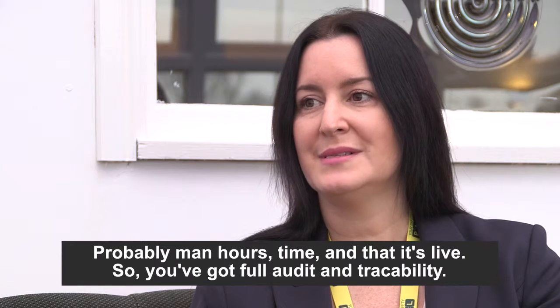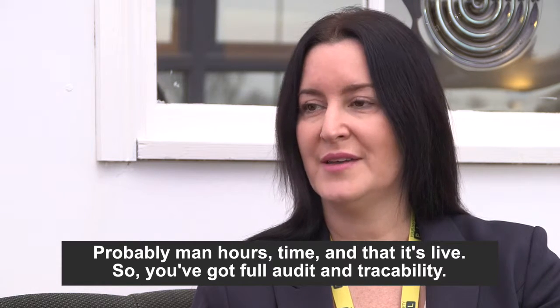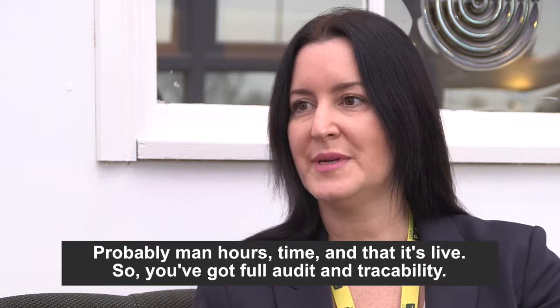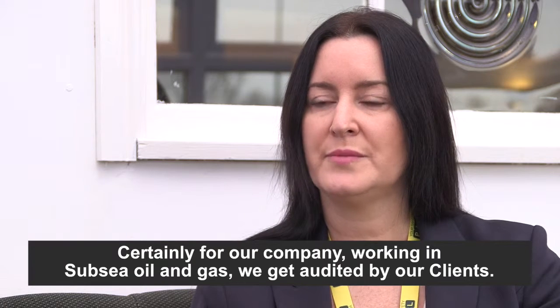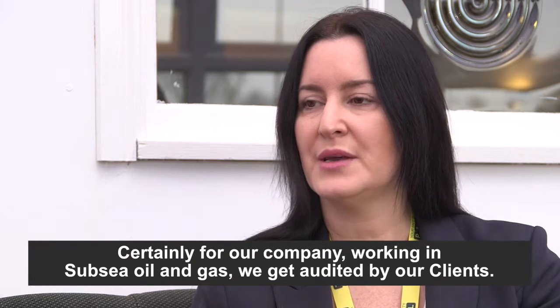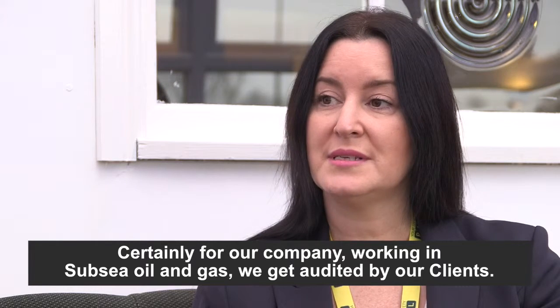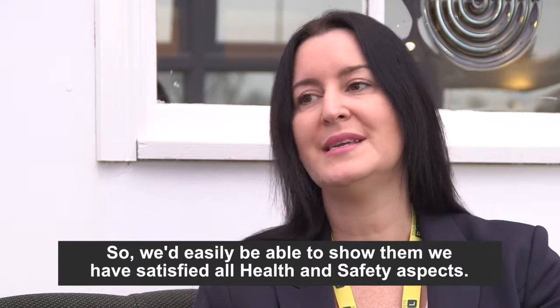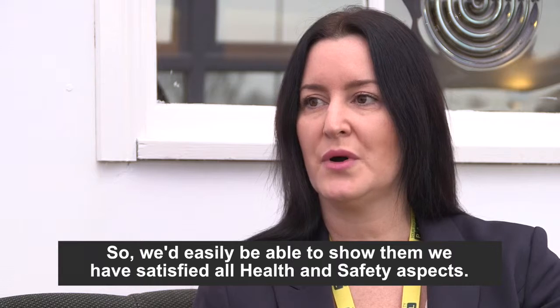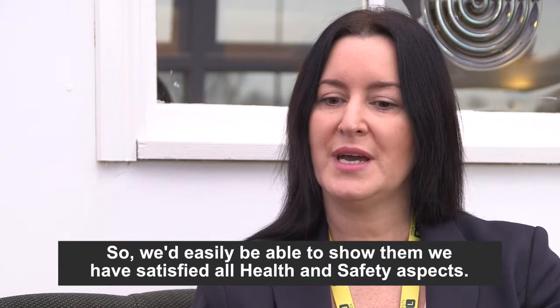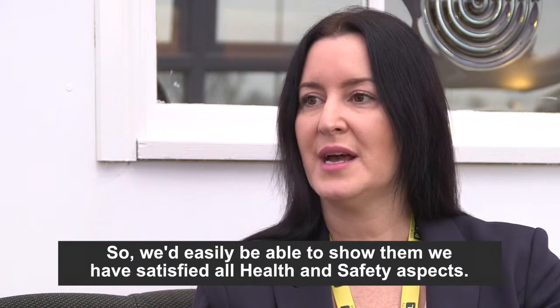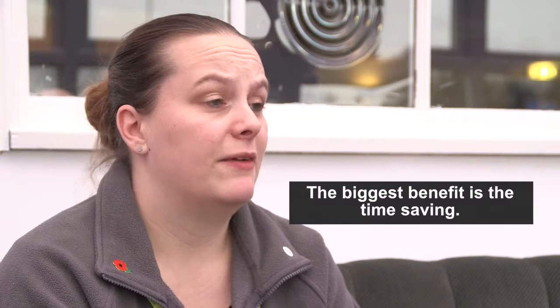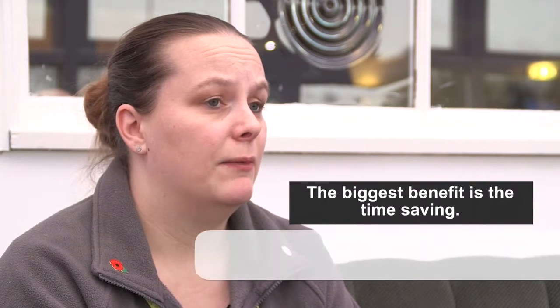Probably man hours, time, and that is live, so you've got full audit and traceability. Certainly for our company working in subsea oil and gas, we get audited by our clients, so we'd easily be able to show and demonstrate to our clients that we have satisfied all the health and safety aspects. The biggest benefit is the time saving.